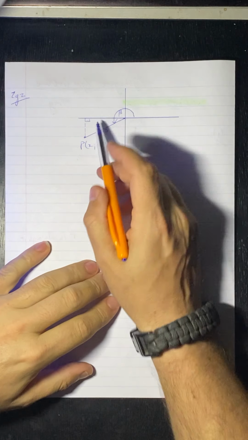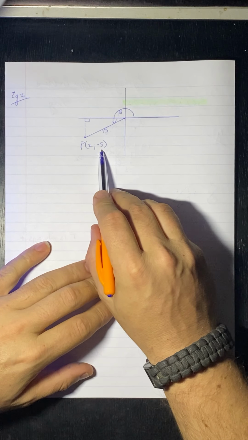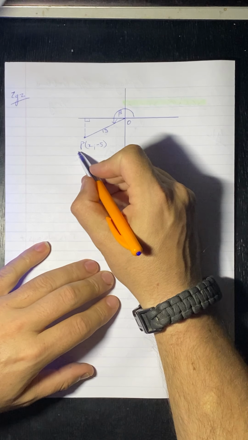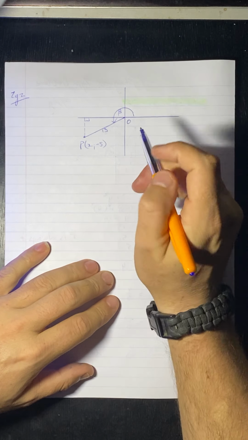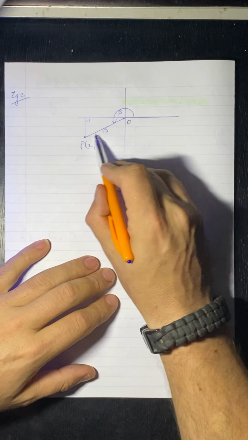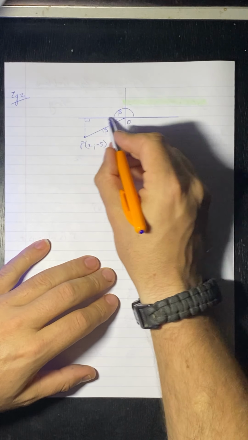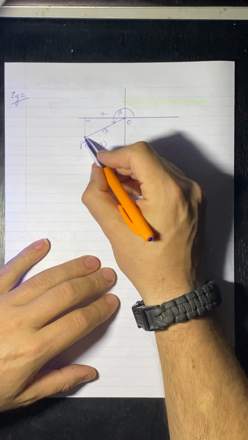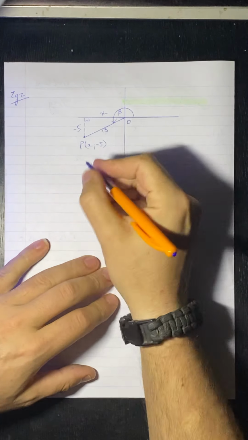Just read out the question. They've told us that P is the point (x, -5) and OP makes an angle of beta with the positive x-axis. This one's a little bit different because they've given us the r value, which is 13. Our x value we don't know, but our y value is minus 5.